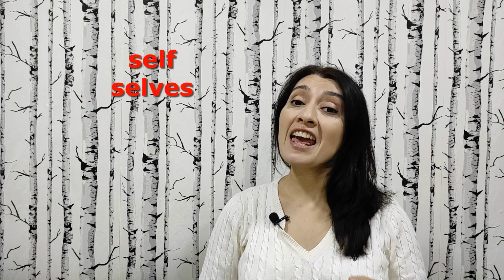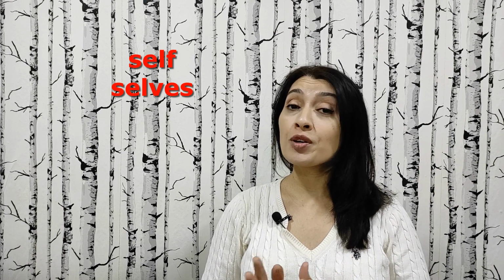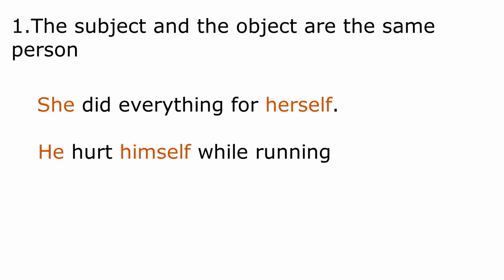We use the endings self and selves for reflexive pronouns. And what are reflexive pronouns? Reflexive means to reflect back to. We use reflexive pronouns in these cases. 1. When the subject and the object in the same sentence are the same person.